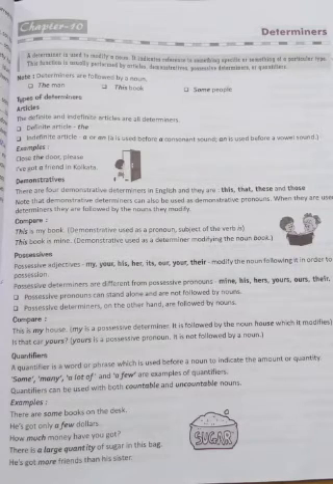Some of the quantifiers used with uncountable nouns are much, a great deal of, a little, little or very little, a bit.